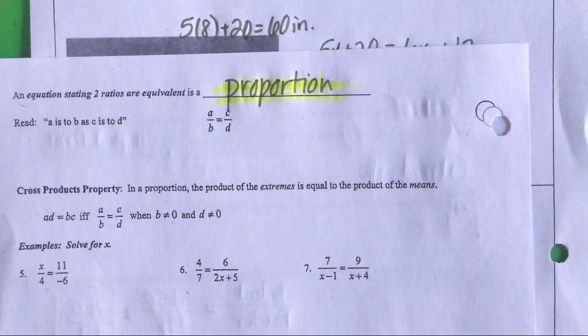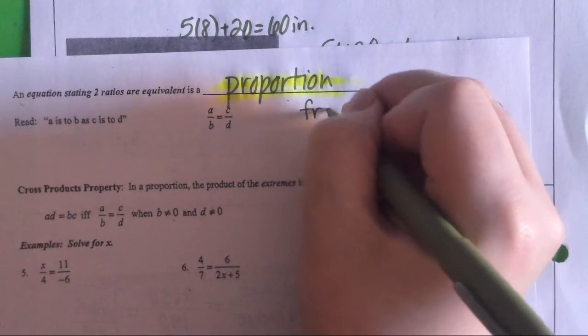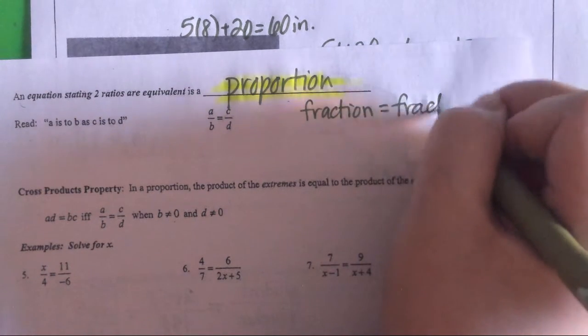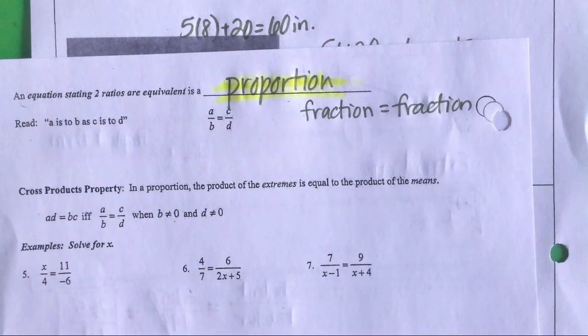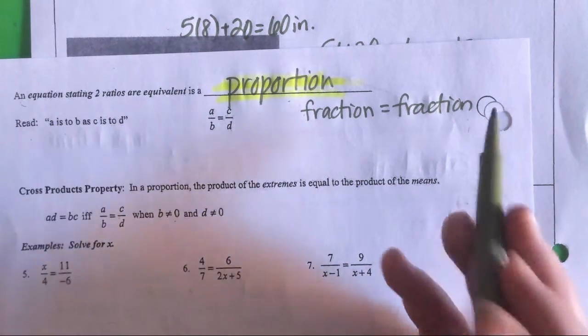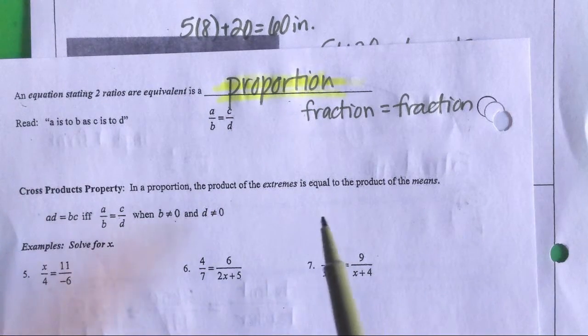That sounds like really fancy math. In normal English, if you have a fraction equals a fraction, that's called a proportion. And to solve a proportion, we use a property called the cross product property. They make it sound really complicated, and they call some things the extremes and some things the means.